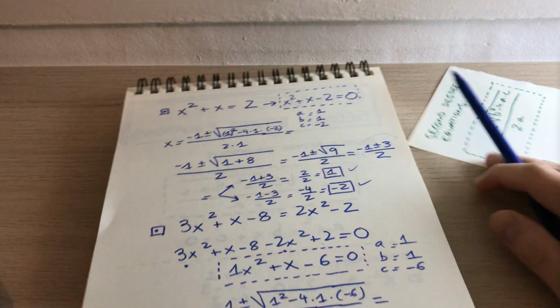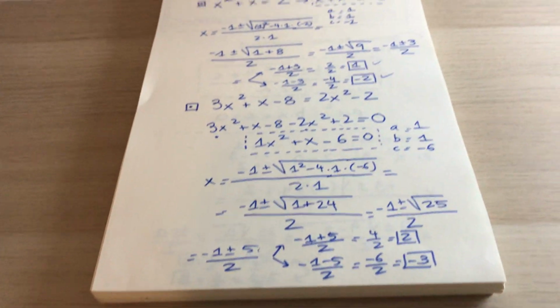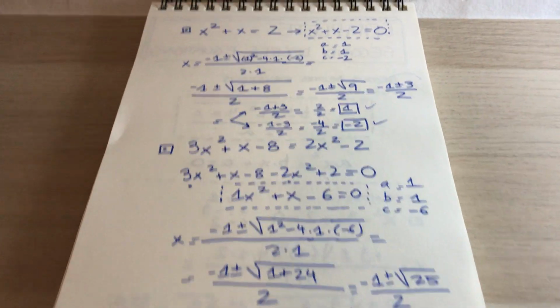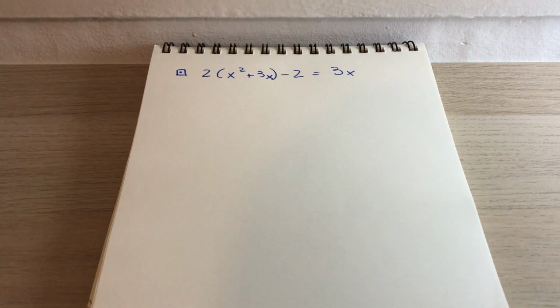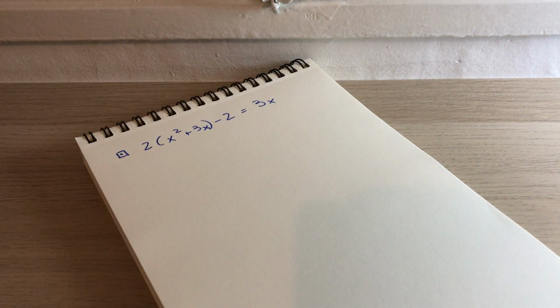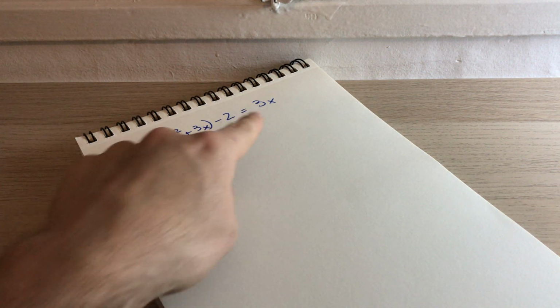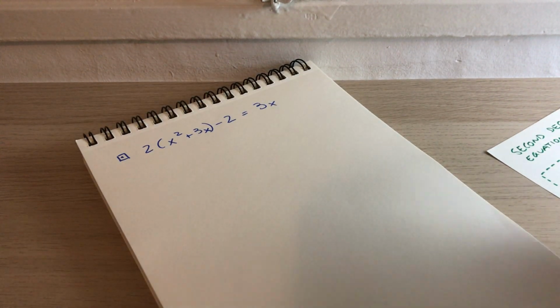Okay, so I hope this makes sense, and any questions, as always, you can leave me a comment. And yes, this is another second degree equation, and we're gonna do the last one, which is this one, and I'm gonna explain now what is the difference between this one and the other ones. As you can see here, the main difference is that in this one we have brackets, okay, and also this is not equal to 0. So we are gonna do this one, and this is not gonna be any problem.